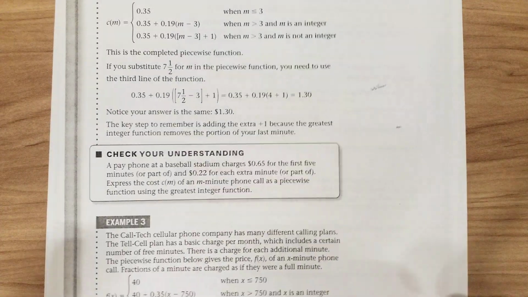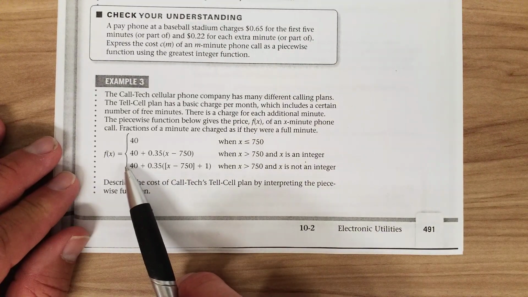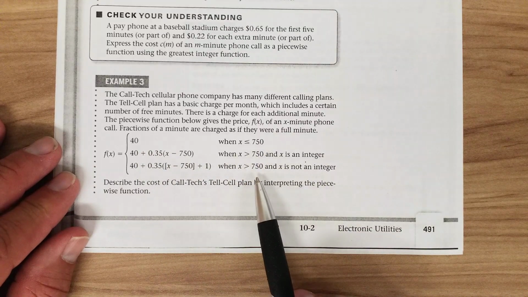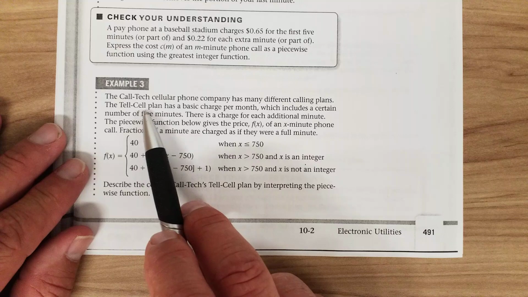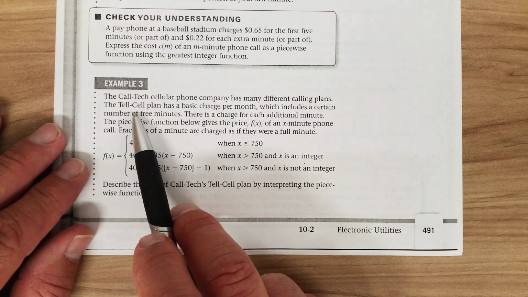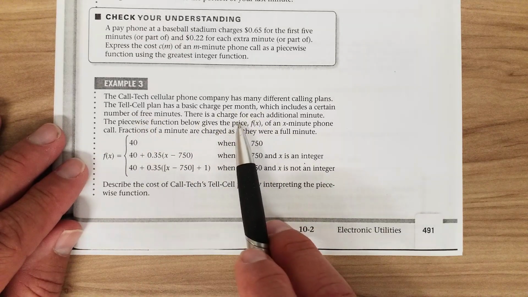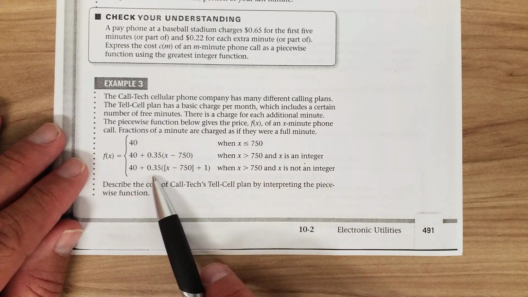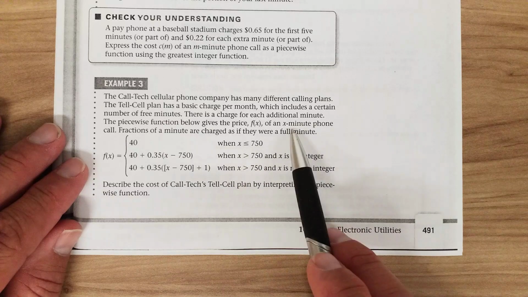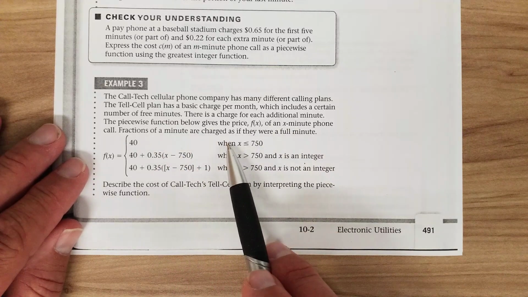Okay, in this section, you're going to see what is called piecewise functions, where a function is defined based on a certain input value. So, for example, the Caltech cellular phone company has many different calling plans. The Telcel plan has a basic charge per month, which includes a certain number of free minutes. There is a charge for each additional minute. This piecewise function below gives the price of an X minute phone call, so however many minutes. Fractions of a minute are charged as if they were a full minute.